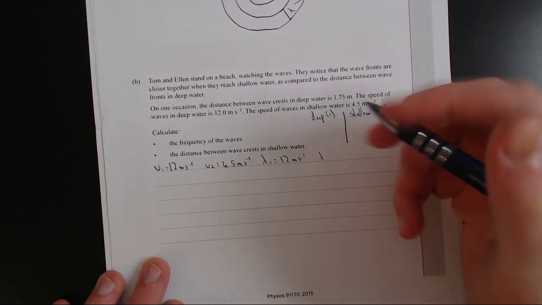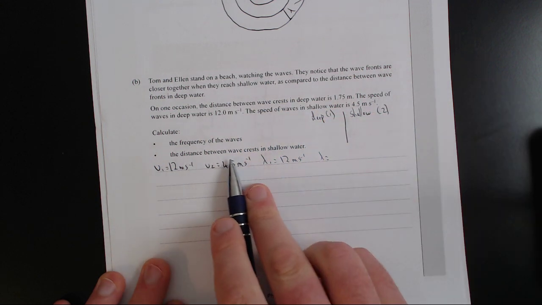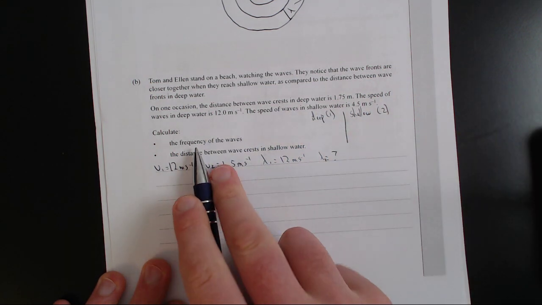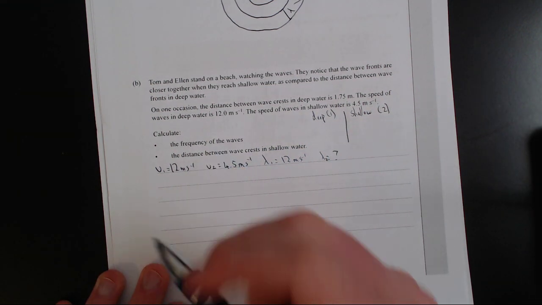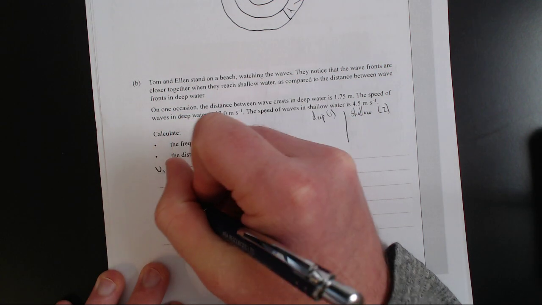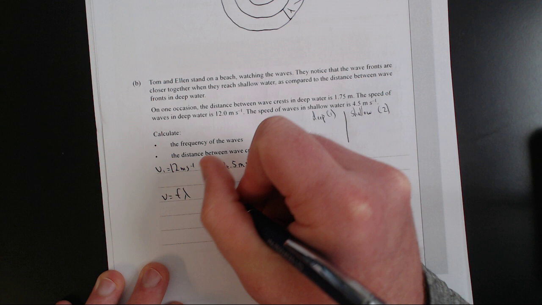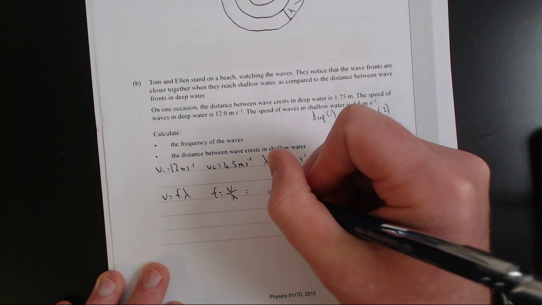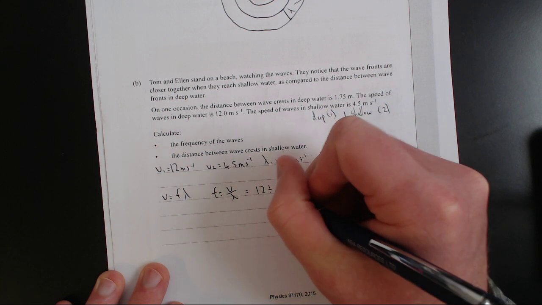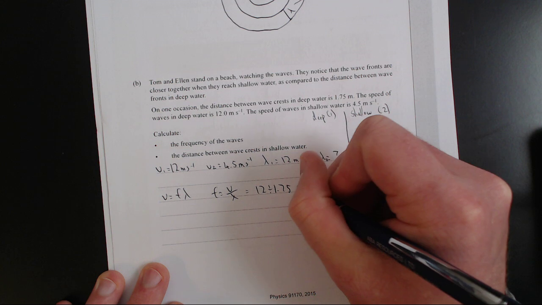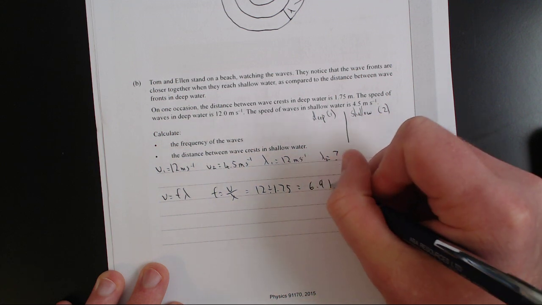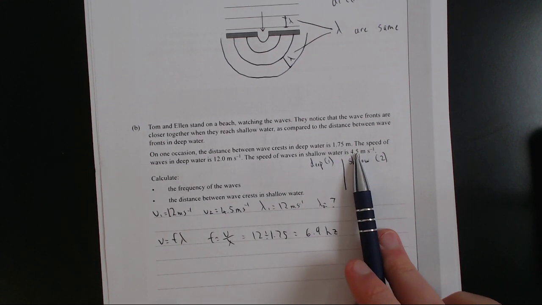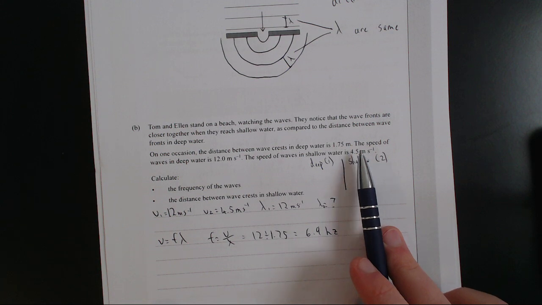We haven't been given that, but I can see the distance between the wave crests in the shallow water. We don't know what that is, but we're going to have to calculate that. So let's put a question mark there. And the frequency, let's start off with the frequency because it's probably going to be easier. From the formula, velocity equals frequency times the wavelength, V equals f lambda. f equals velocity divided by the wavelength, which equals 12 divided by 1.75 equals 6.9 hertz. And just to double check, what's my least amount of significant figures? Right, 4.5. So I need two significant figures.